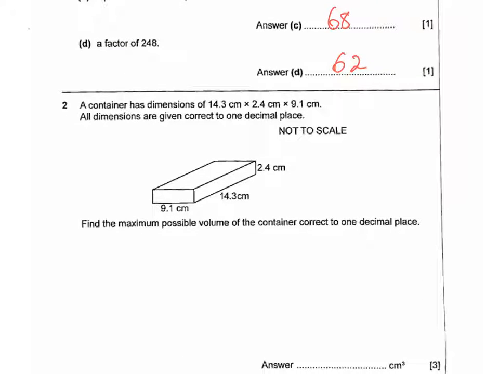A container has the dimensions 14.3 centimeters, 2.4 by 9.1. Find the maximum possible volume of the container correct to one decimal place. Now again, we know that volume of an object is the base area times the height. Now the base here is a rectangle, so we have length times breadth, and then we multiply with the height. That is the volume of a cuboid. This is a cuboid.